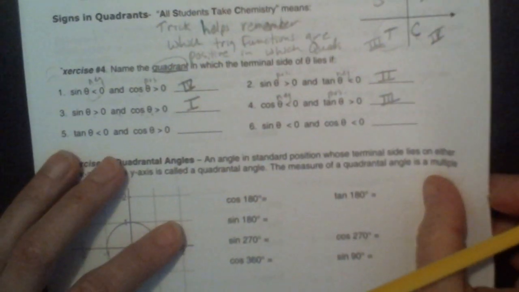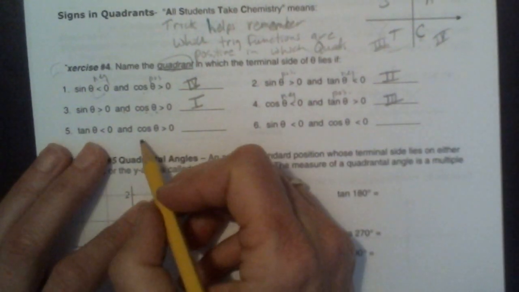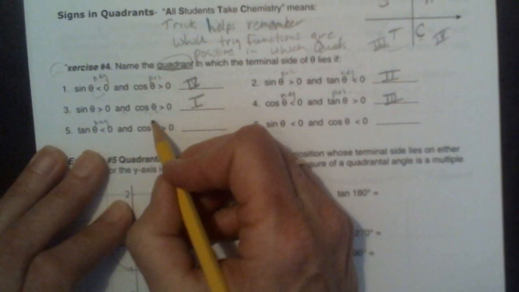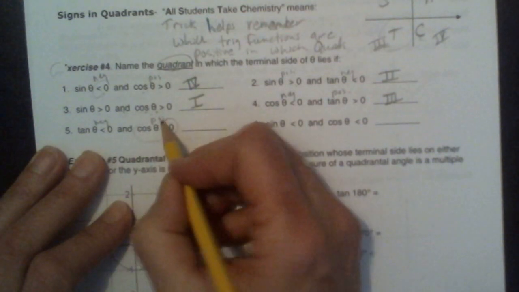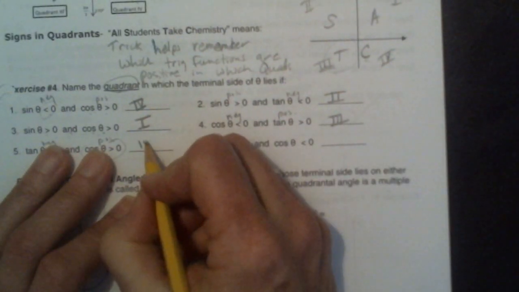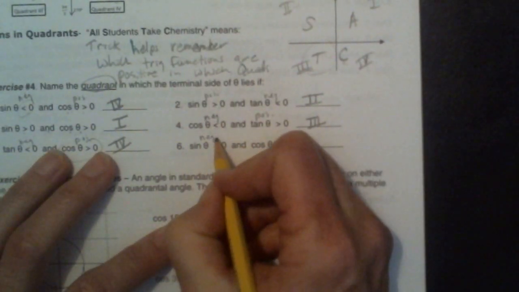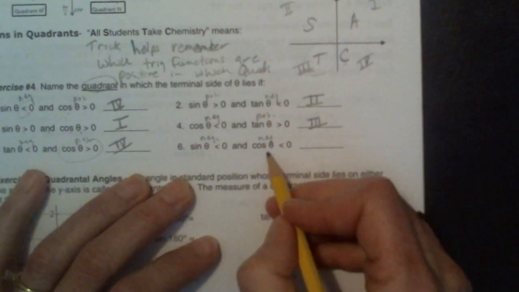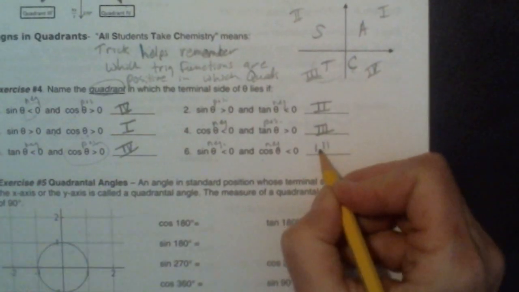And then the next two, you could probably do these on your own by now. Where is the tangent negative, but the cosine positive? Well, the only place cosine is positive and other things are negative is over here in quadrant 4. And where is the sine negative and the cosine also negative? Well, if both sine and cosine are negative, you can look up here, sine and cosine are both negative in quadrant 3.